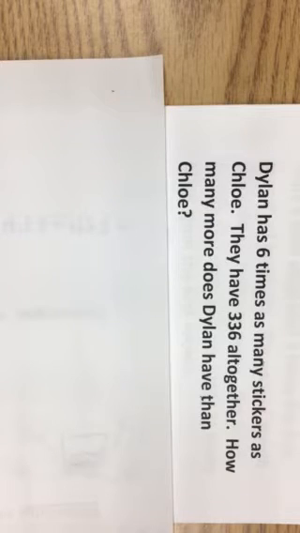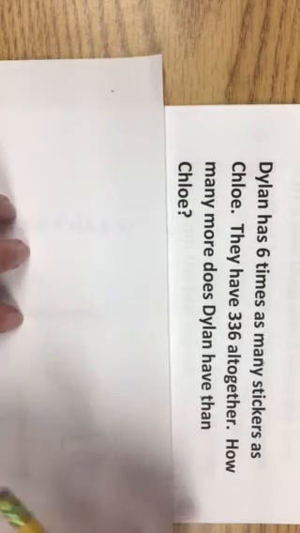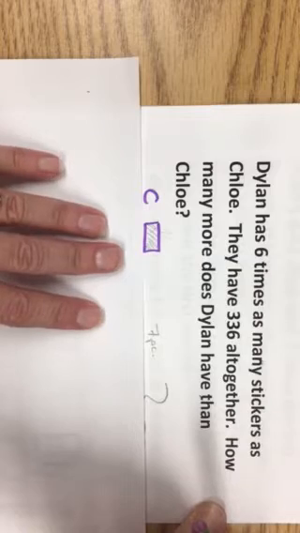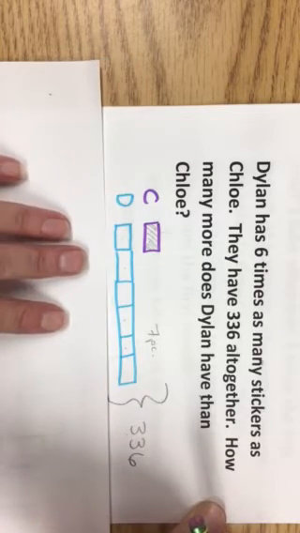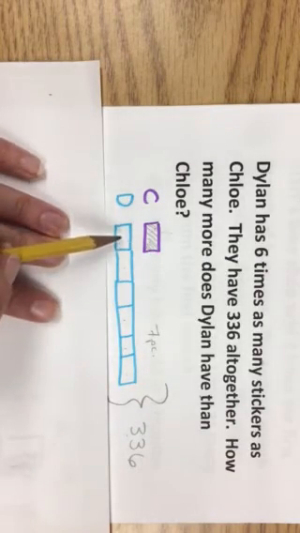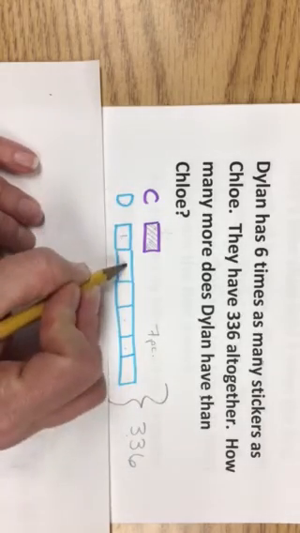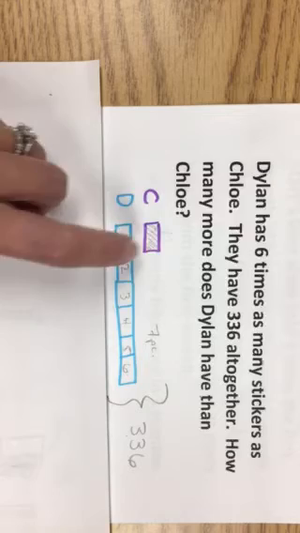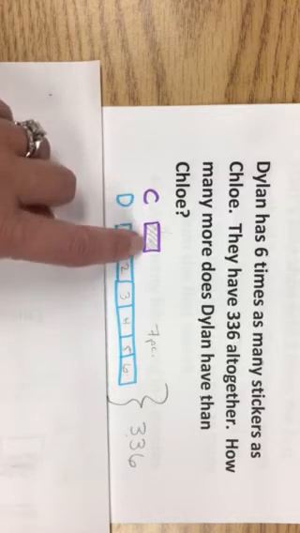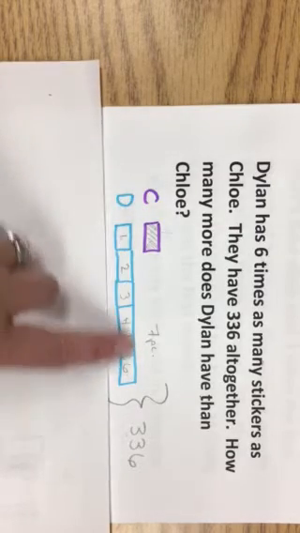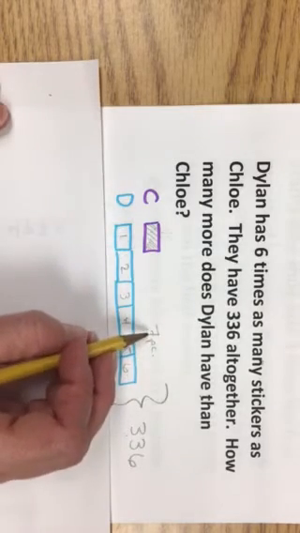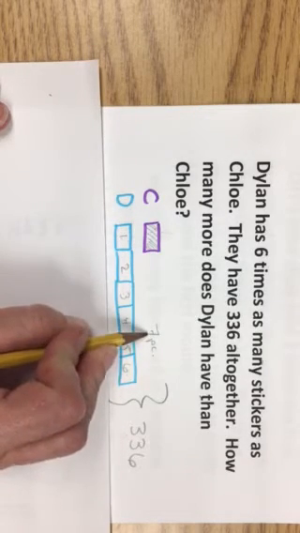Okay, so we know that Dylan has 6 times more. How do we display that on a bar model? Well, we might want to start with Chloe. Chloe's got 1 piece. Dylan has 6 times more. So he's got 1, 2, 3, 4, 5, 6. So this should be perfectly clear. To Chloe's 1 part, he's got 6 parts, okay? Altogether, they have 7 pieces.